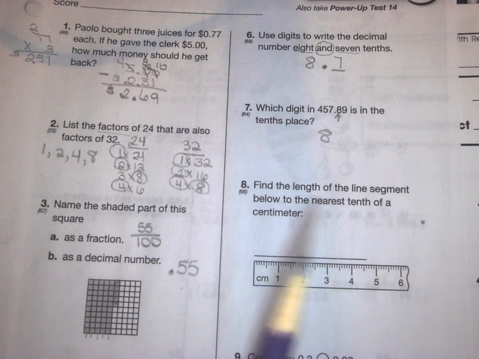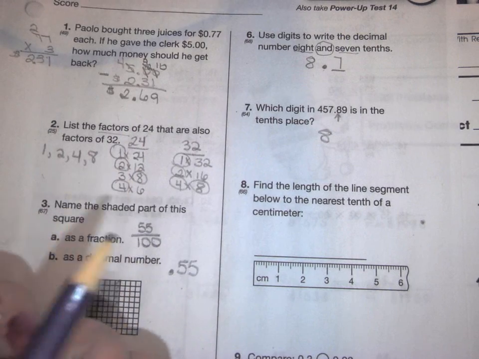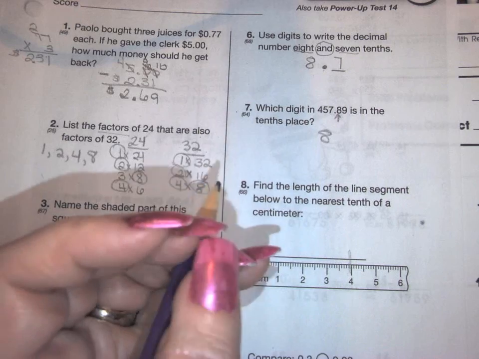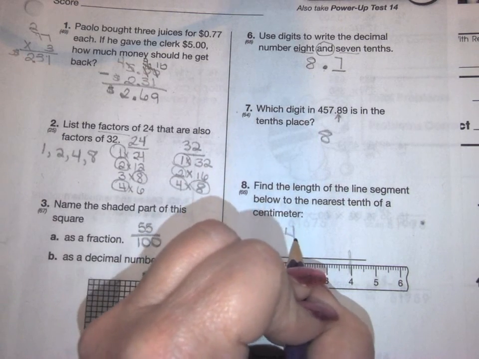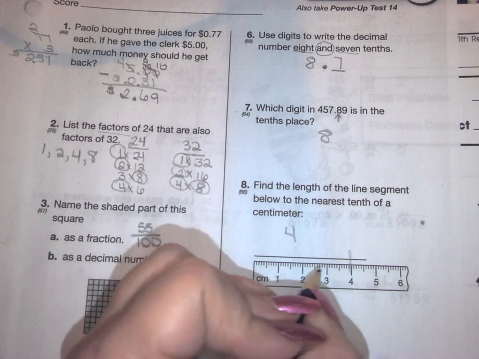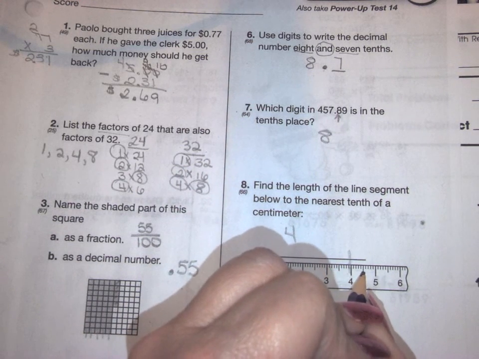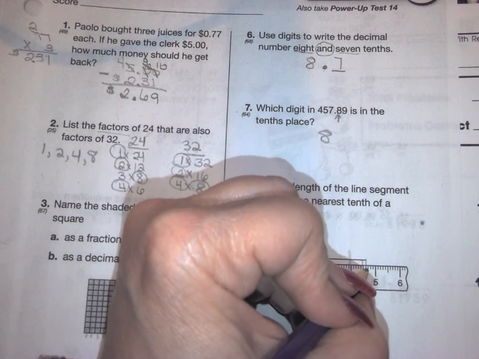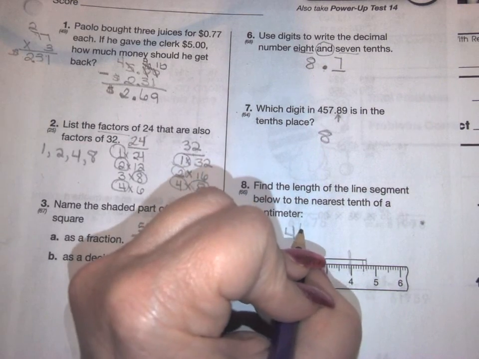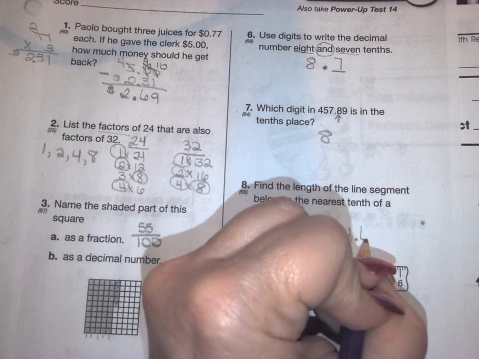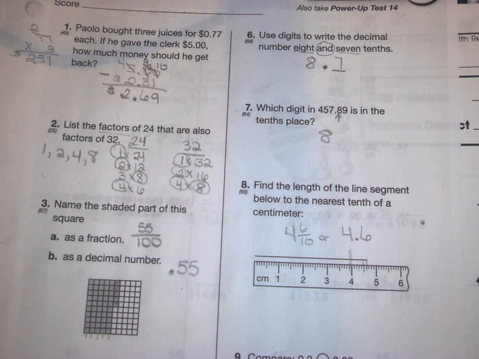Find the length of the line segment to the nearest tenth of a centimeter. All right, so first of all, we come to the 4. That's the nearest whole number. So it's 4. And then to the nearest tenth, each of these are divided into tens. The middle, the longer one being 5. So if I look at that, it's longer than the 5. It looks like it's lining up with the 6. So you can put 4 and 6/10, or you can do 4.6. Either one is correct. Okay? So that's how you do that one.